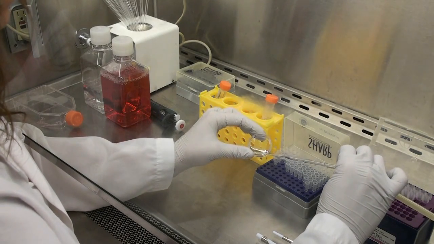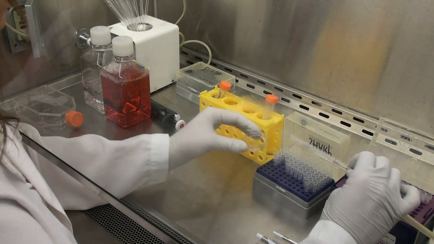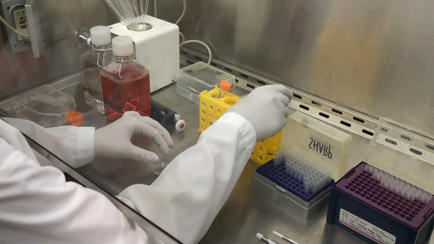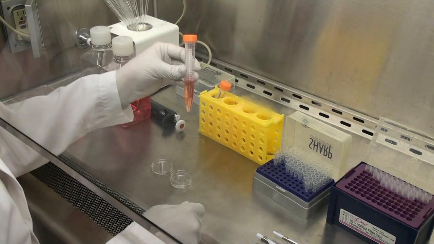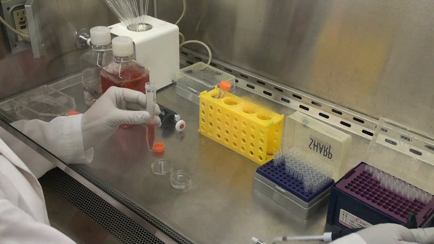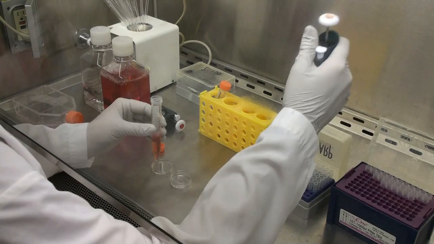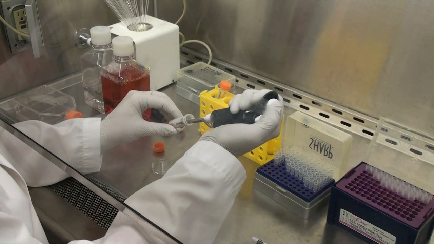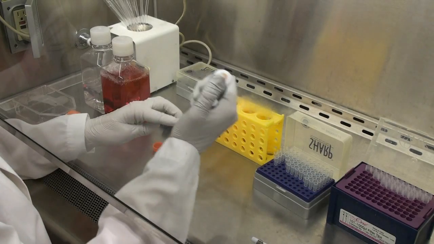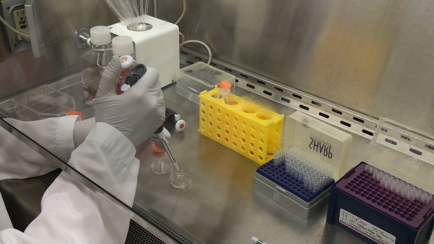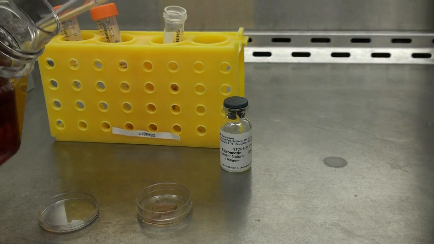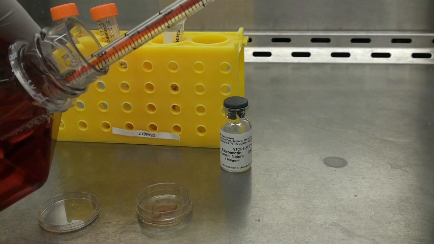Aspirate all the HEPES from the petri dish containing the gel. Next, we will add the cells on the gel surface. We need a very low density of cells on the gel. Hence, we will just use about 200 microliters of the cells on the gel. We will flood the entire petri dish with fresh culture media.